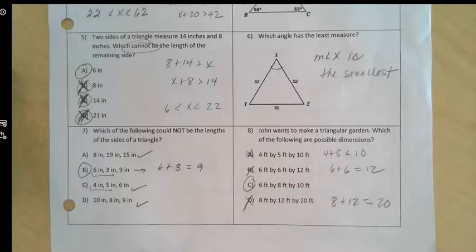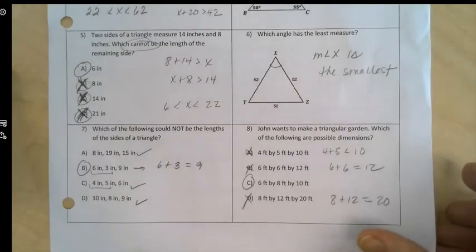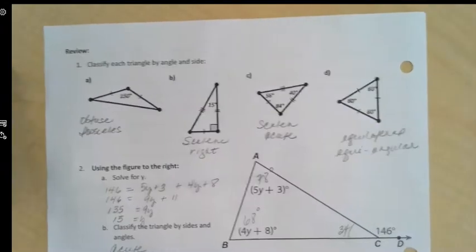Which angle measures the least? Which could not be the length? And then there's John making a garden. Any questions on the first page? Are you good? I heard a wait. Are we good? All right, next page up.